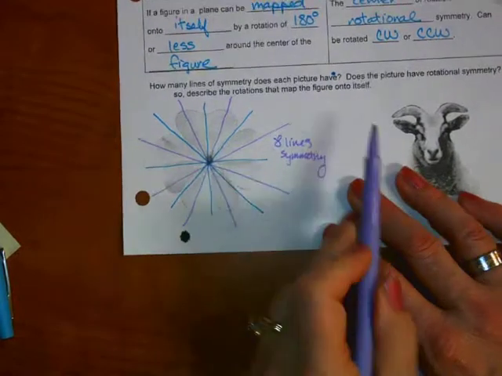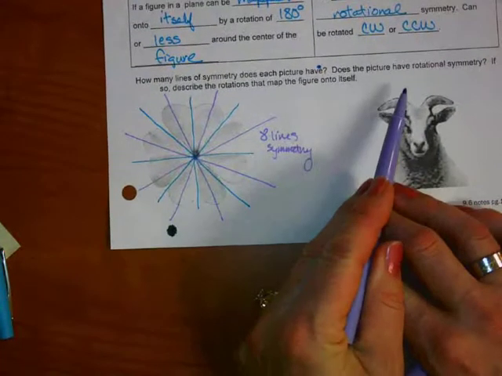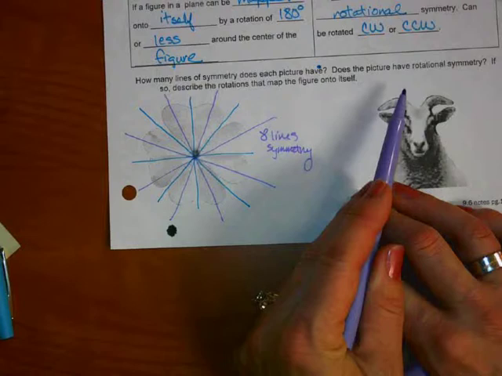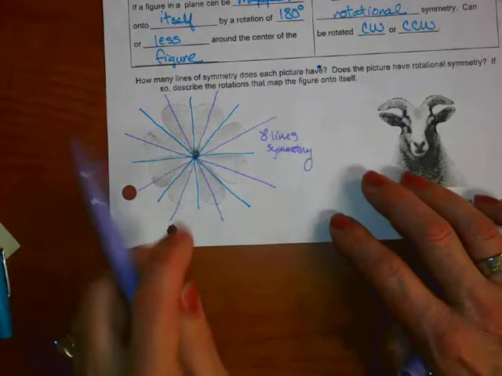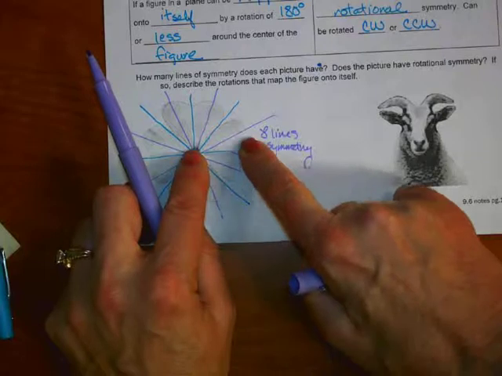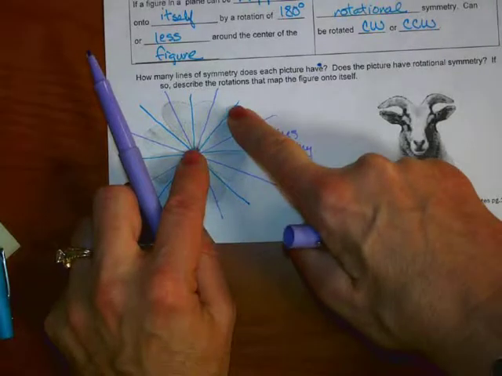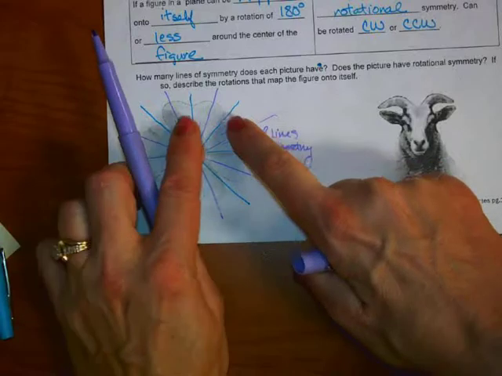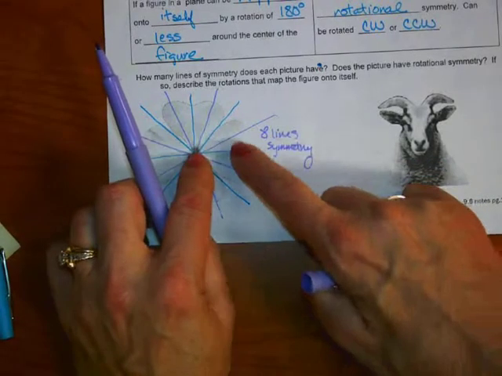Now, we have to answer the other question. Does the picture have rotational symmetry? Can it be rotated so it lands on top of itself anywhere between 0 and 180 degrees? It certainly can. So let's say we start at this line right here. I could rotate it this far. How many degrees is that? 2, 4, 45. It's 45, right?